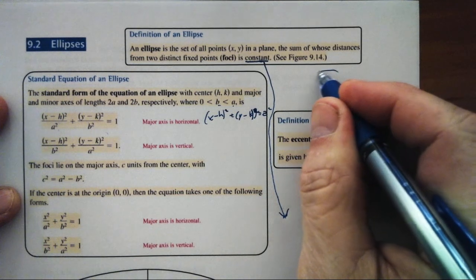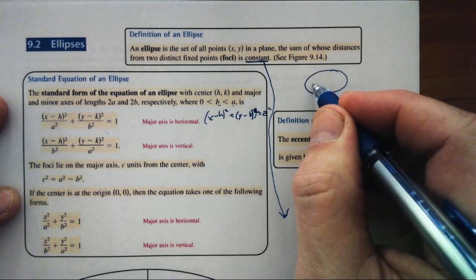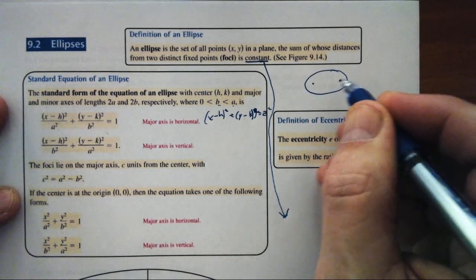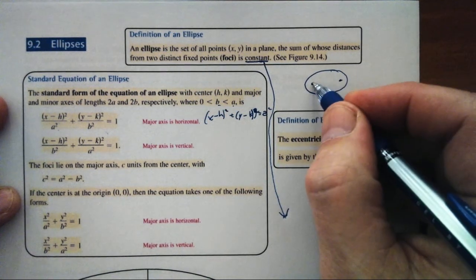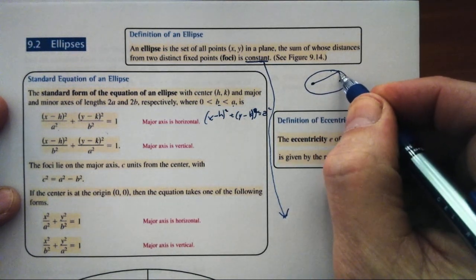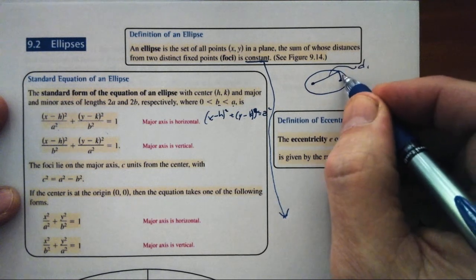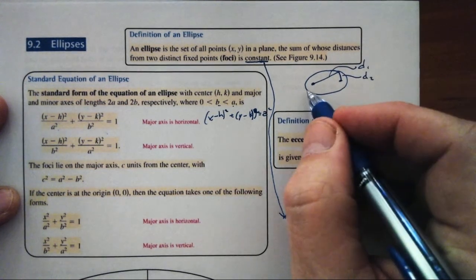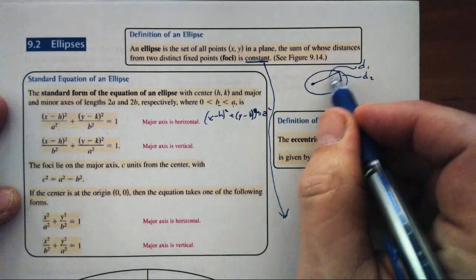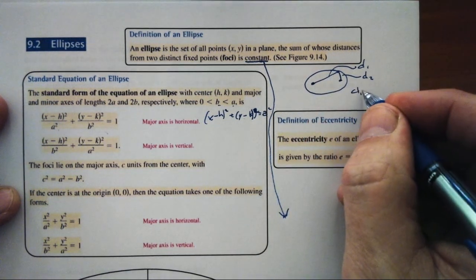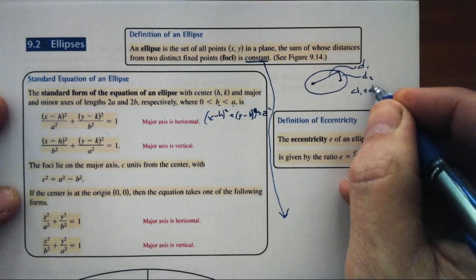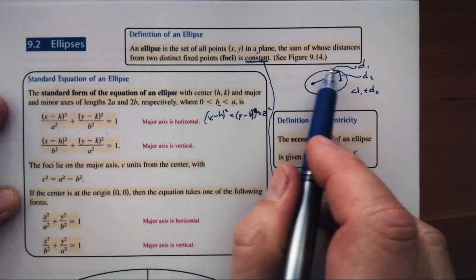Basically, if we have an ellipse around our two fixed points, let's say they're here and here, here's a picture of the definition. If I call this D1 and this D2, the sum of distance 1 and distance 2, that's what they're talking about, the sum of the distances.